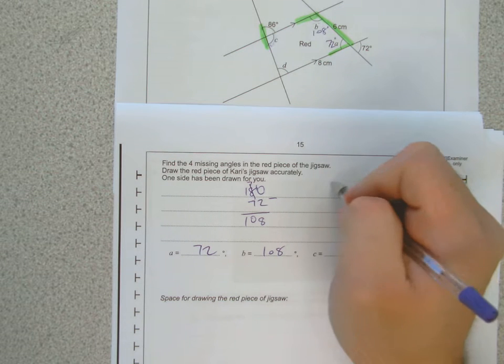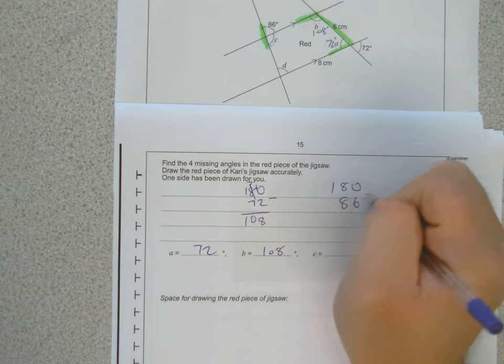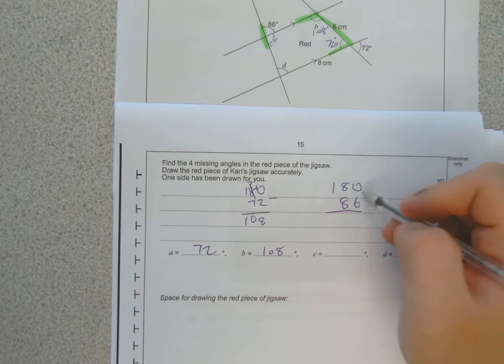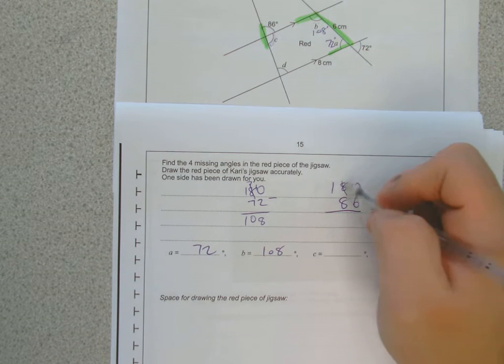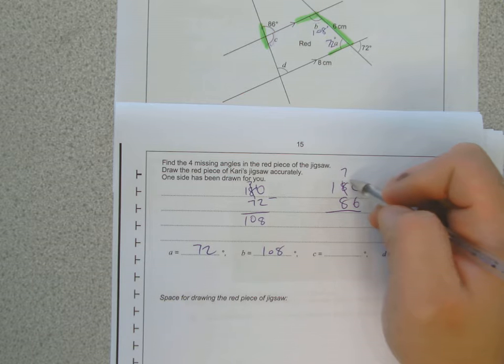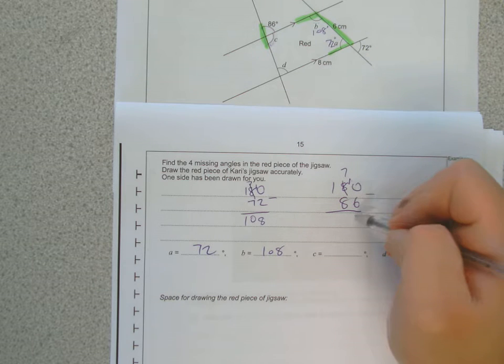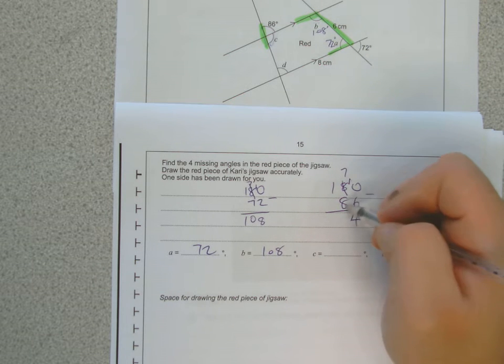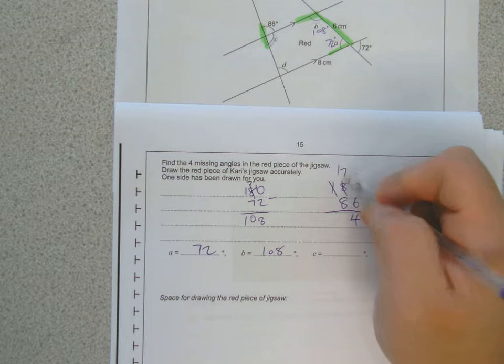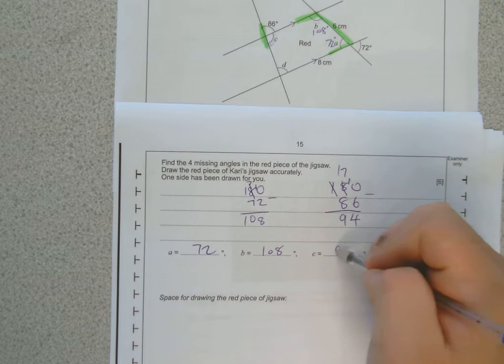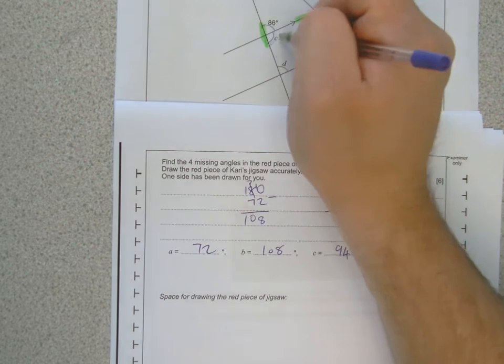So again, you've got to take 86 away from, in this case, 180, right? So 0 take away 6 you can't do, so we borrow from the 8, make it a 7, and the 1 we borrow, we put there. 10 take away 6 is 4, 7 take away 8 we can't do, so we borrow. 17 take away 8 is 9, so 94 is C, okay?